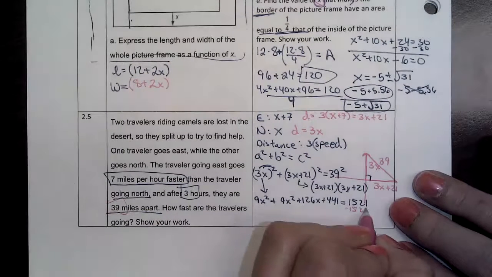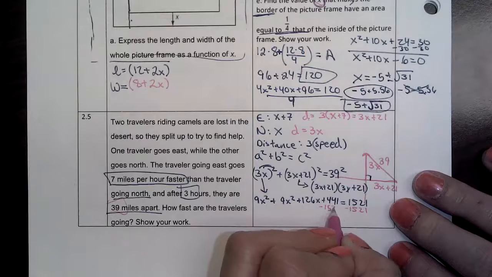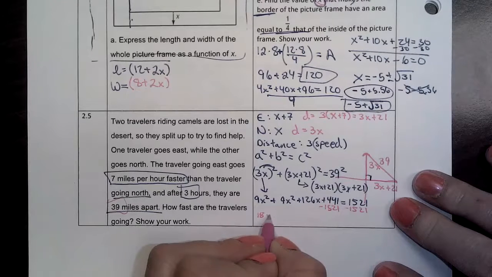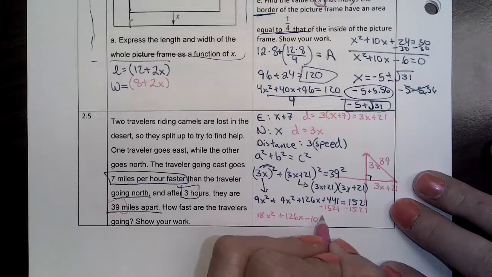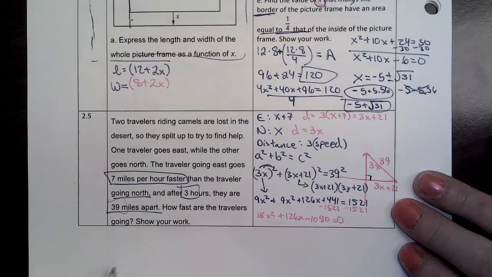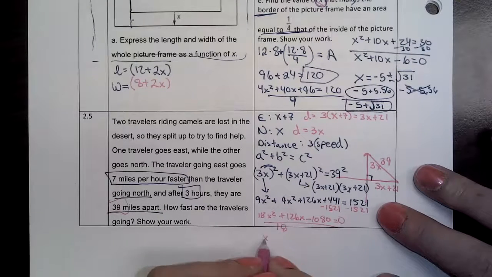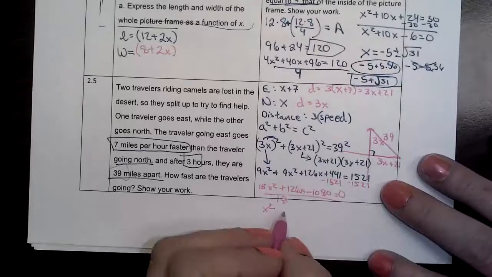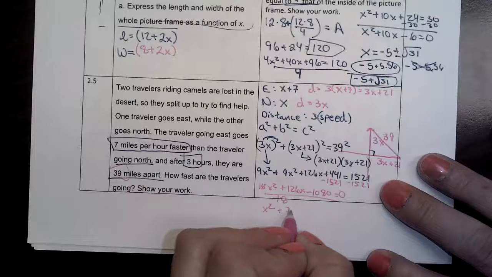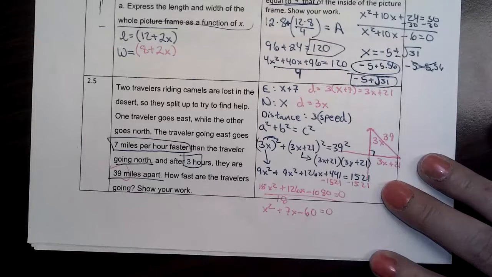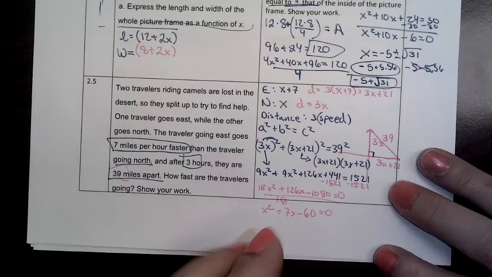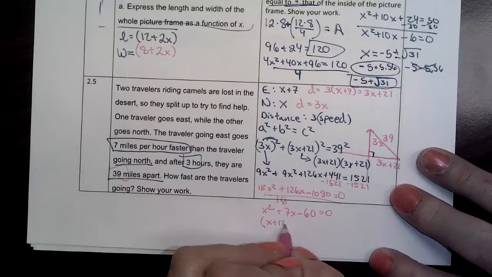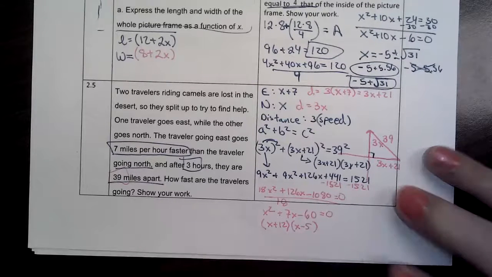Subtract 1,521 from both sides and combine our like terms, and we get 18x squared plus 126x minus 1080 equals 0. Well, all of these are divisible by 18. So I'm going to get x squared plus 7x minus 60 equals 0. So now I can factor that, okay? It multiplies to negative 60 and adds to 7. That's going to be x plus 12 and x minus 5.